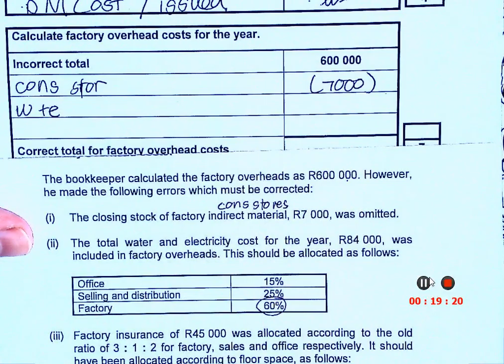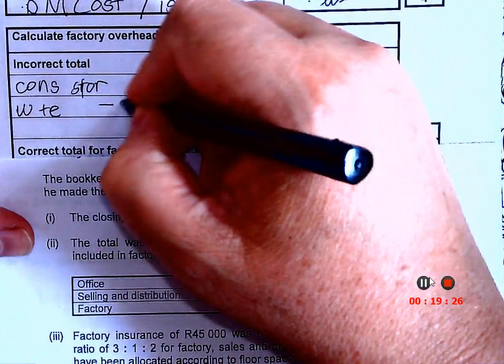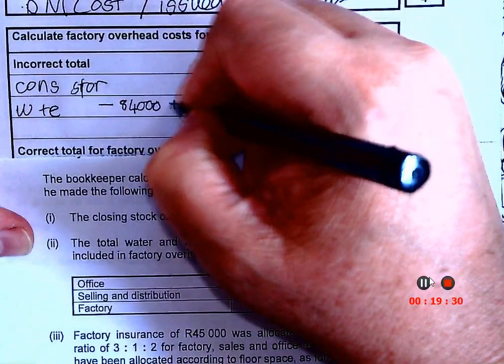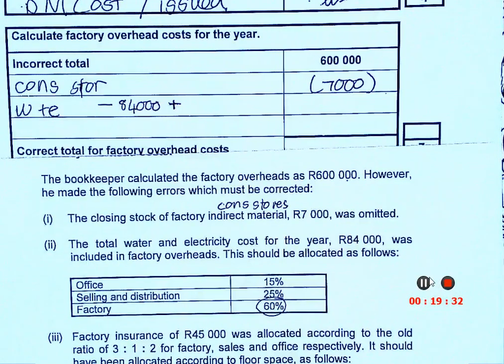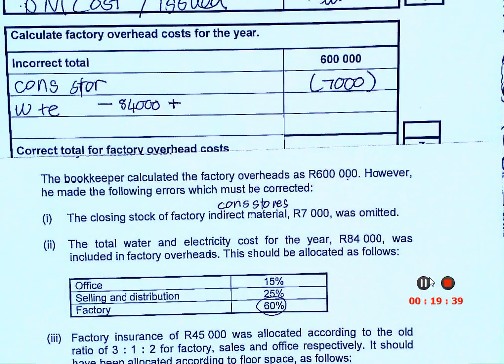So you can do it one of two ways. You can go and subtract the full 84, and then just add, because you want to take out what is wrong, and then you add what is right. What is right? 84 times 60%, and that's how much?